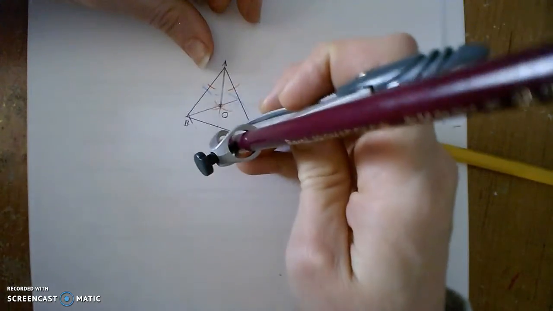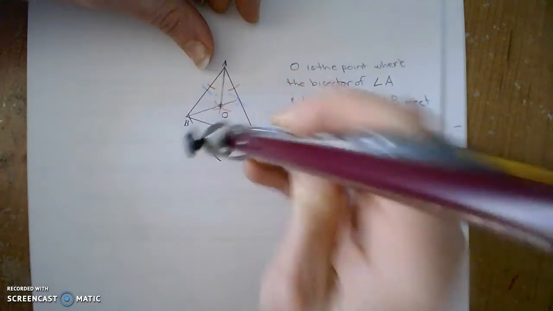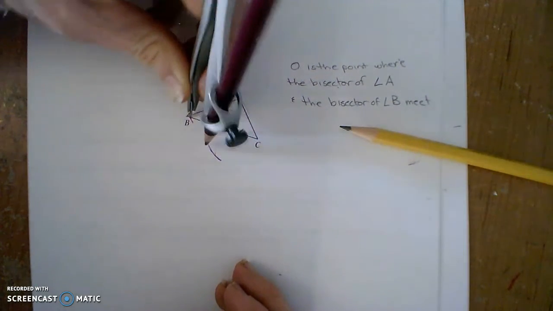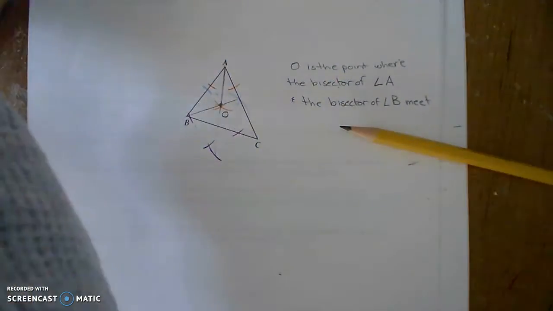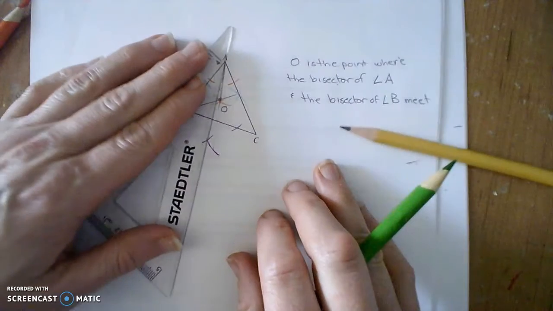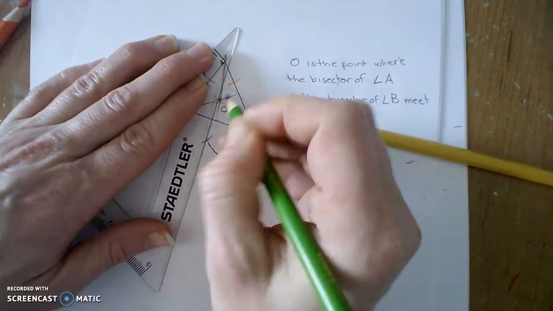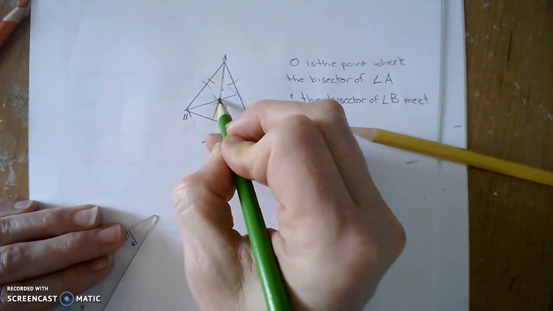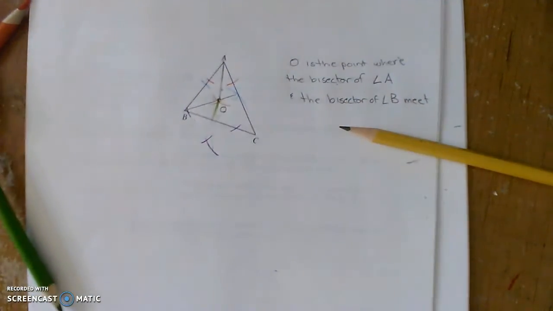And then I'll move over and draw an arc from each of those intersection points. All right, that gives me now a line segment perpendicular to the side through the point O. So whatever that length is, that'll be the radius of my circle.